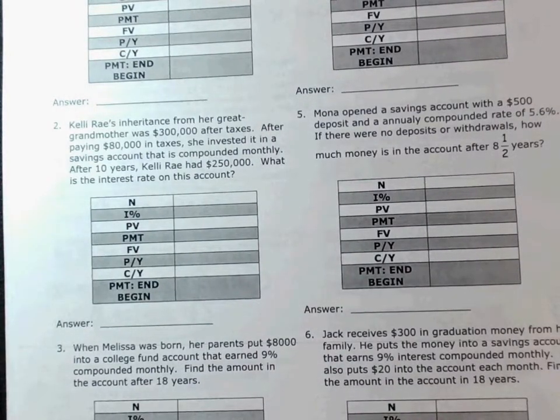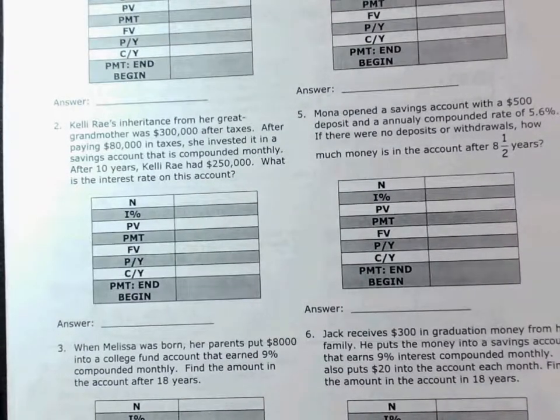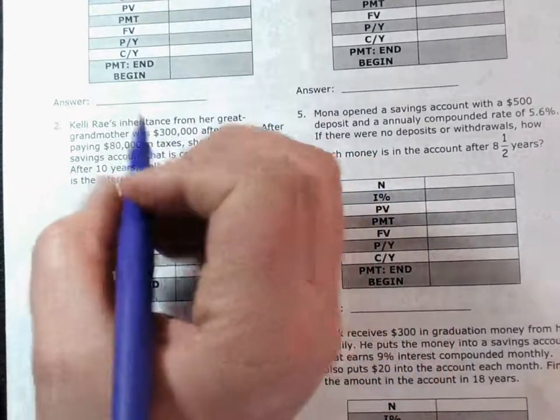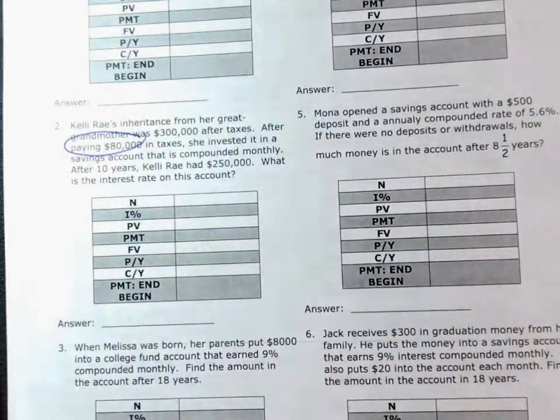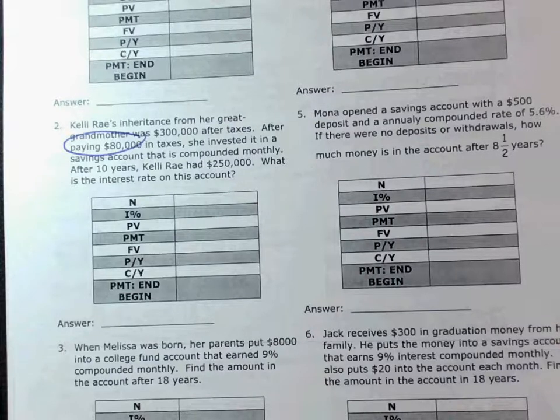Okay, so ready? Sweet Kelly Ray's grandma, she was a baller. And she left her $300,000, but she has to pay $80,000 in tax. Write down your PV. Don't say it out loud. $300,000, but you have to pay $80,000 in taxes.